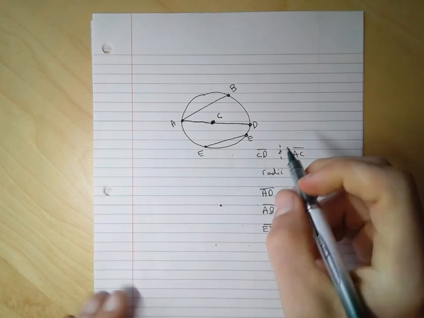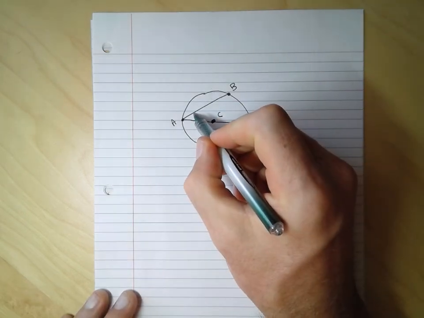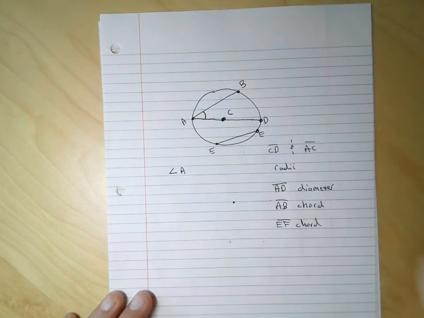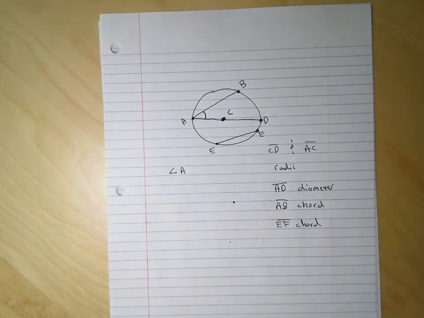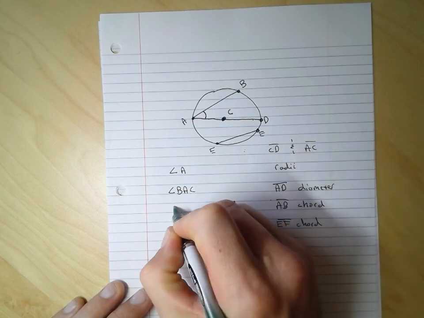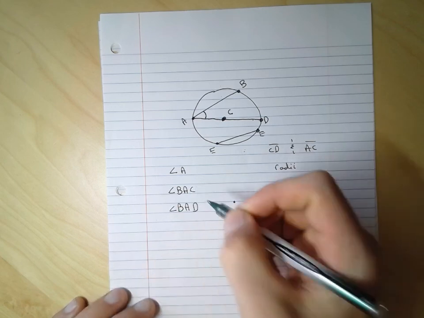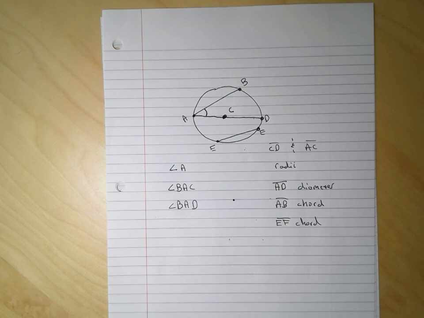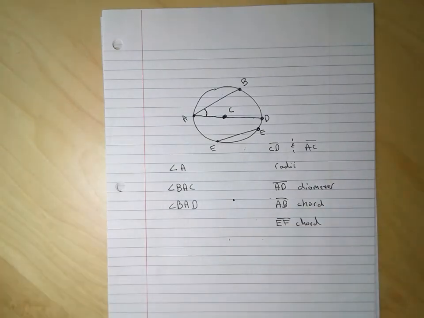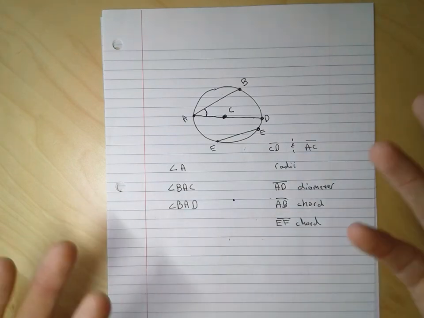And let's think about, before I end this video, what could we name this angle right here? Well, we could get away with calling it angle A, because there's no other angles there. But we're probably better off calling it angle BAC or angle BAD, and not getting into arguments over who's right about calling it BAC or BAD, because both of those are right. We're just agreeing on names, so when we talk about things, we talk about angles, we talk about circle parts, we talk about measures and lengths, we know what we're talking about.